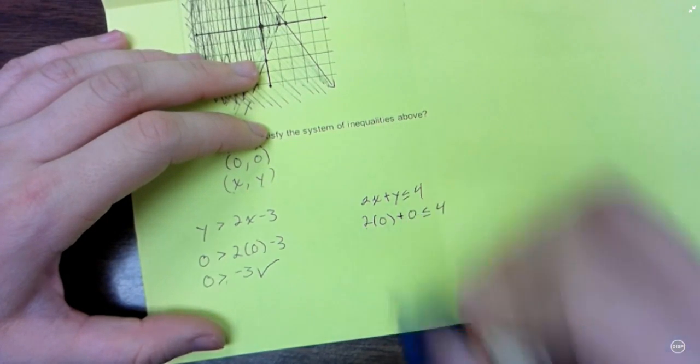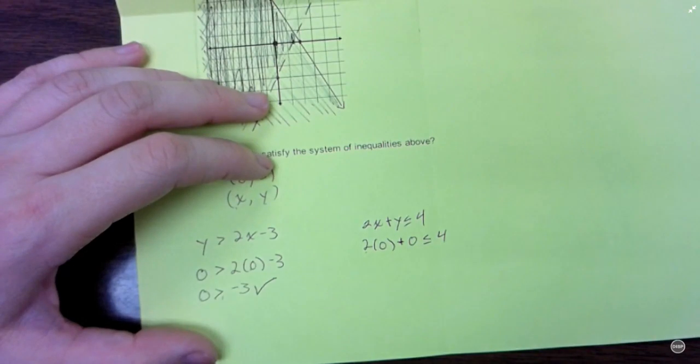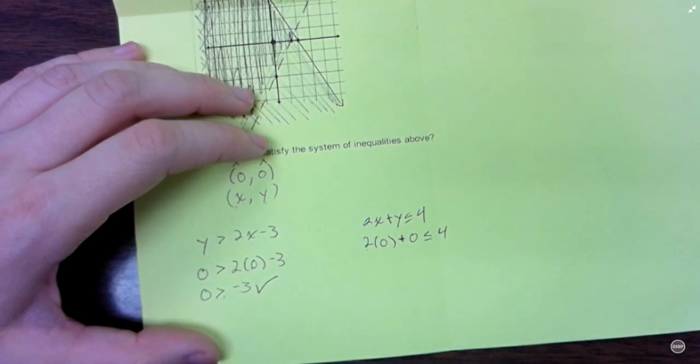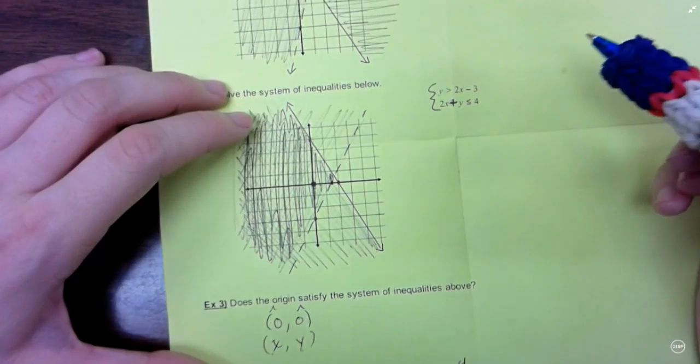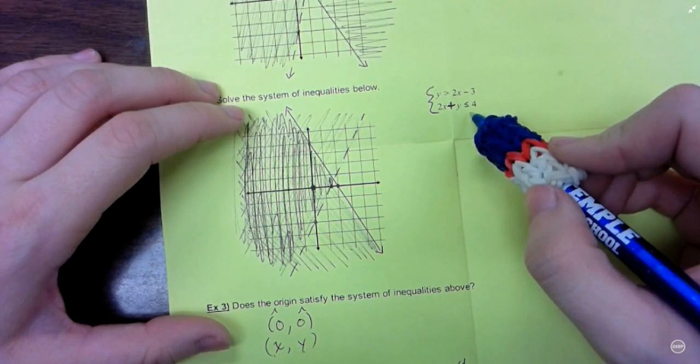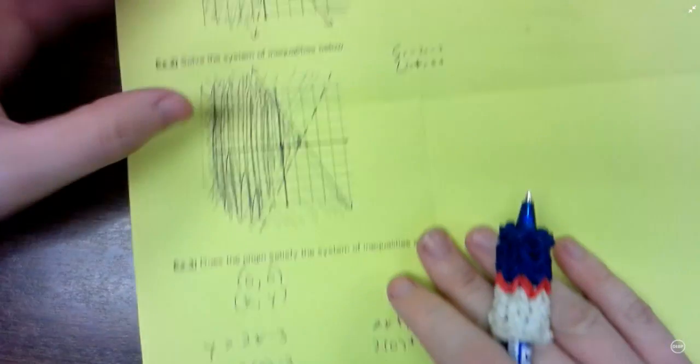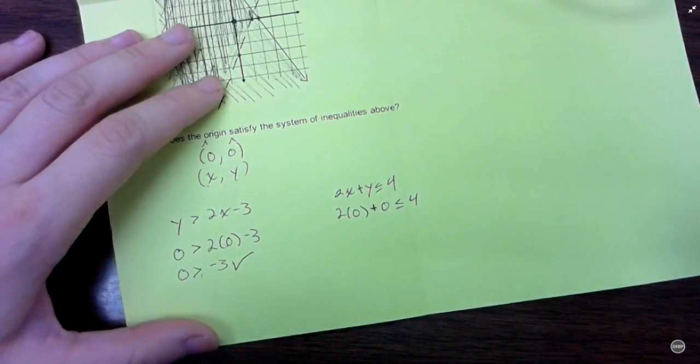Not that it's going to make a difference in this numerical answer, but just so we know, that is a plus. If yours didn't print very well, please change that to a plus. The graph is correct, so we're good.